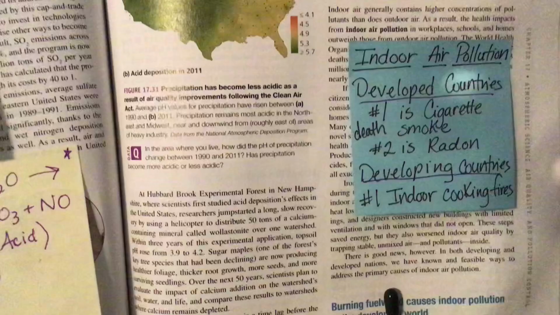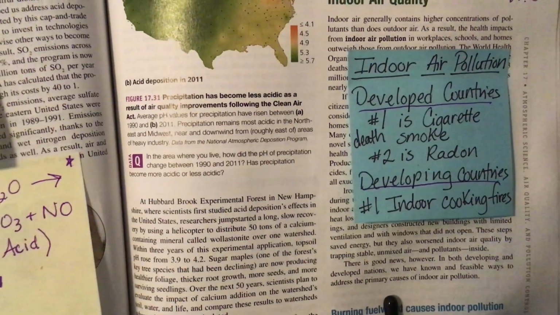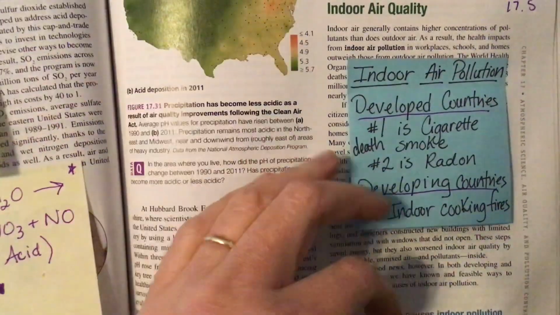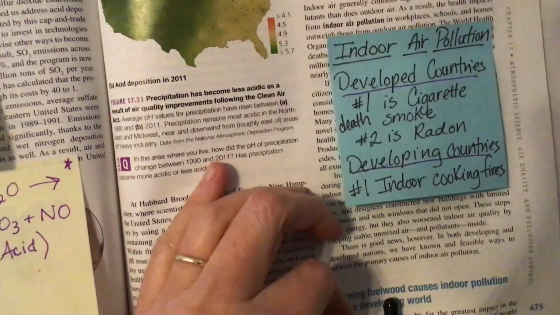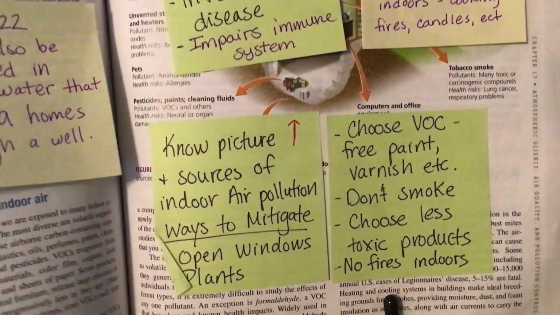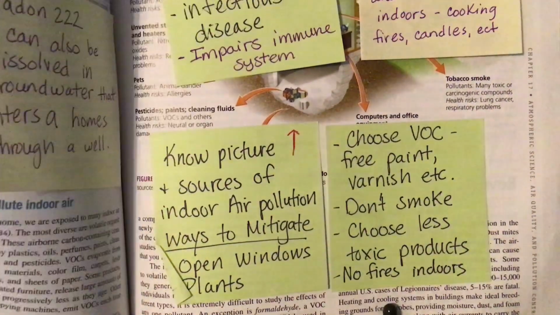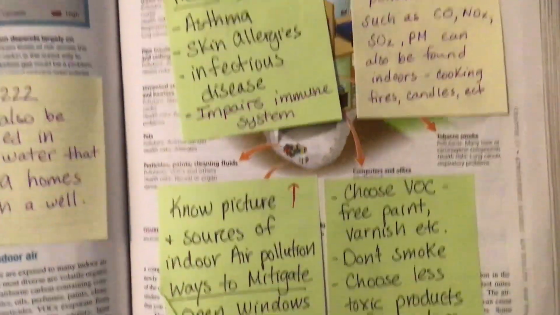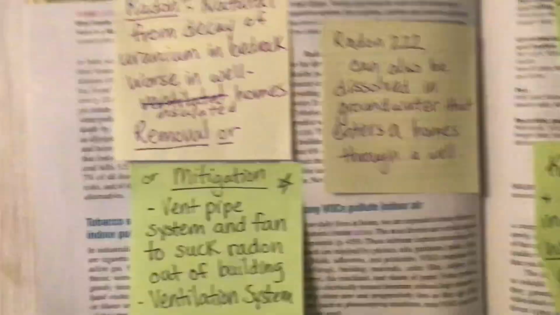We don't cook indoors in the United States. So for us, it's smoking and radon, if you're going to die from indoor air pollution. Okay. So it's not the overall leading cause of death. It's the leading cause of death from indoor air pollution.